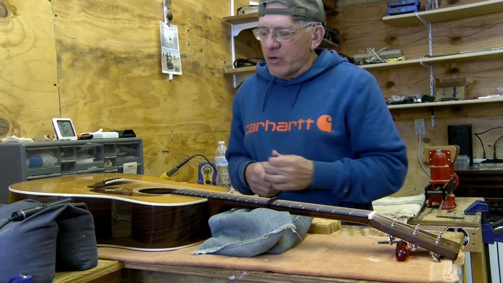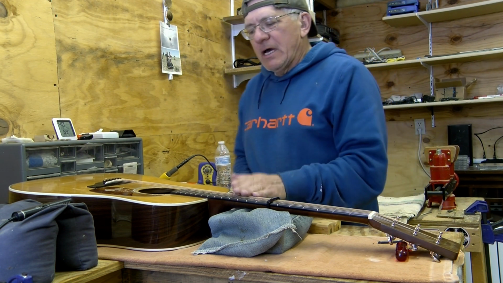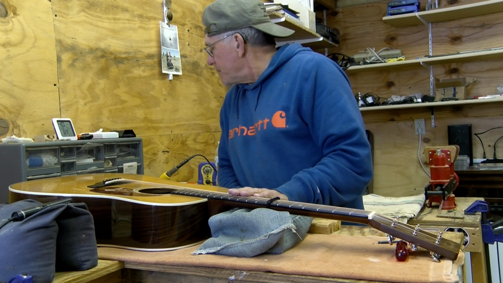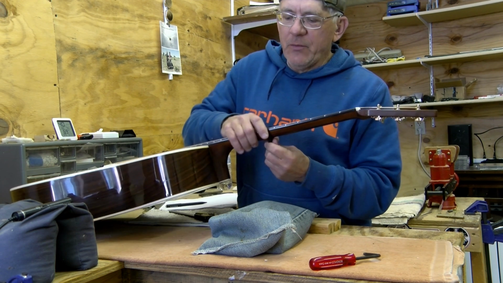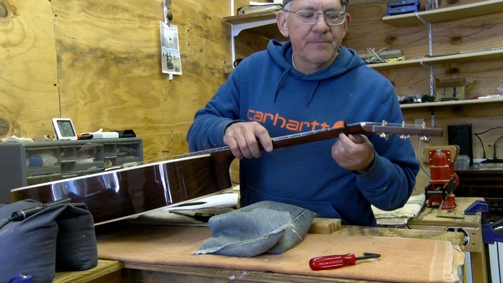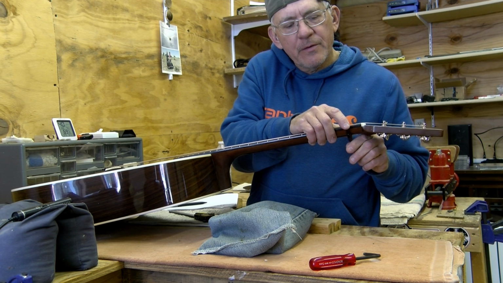This is really going to be a more critical measurement, I think. I think that's good enough. That's going to show us what's happening up here. Now we're going to go back and we're going to take some relief back out again. Take us back where we were.